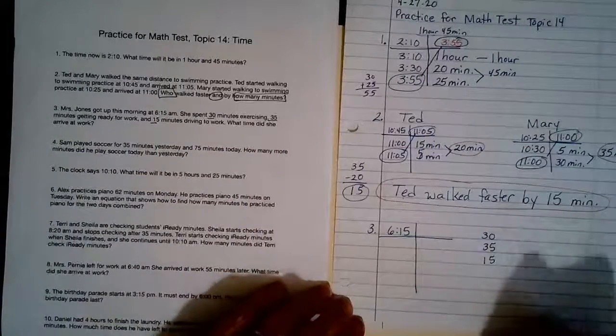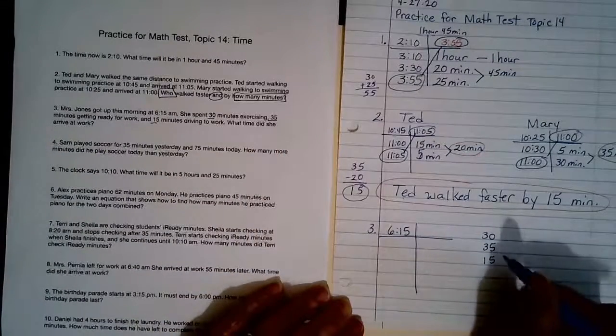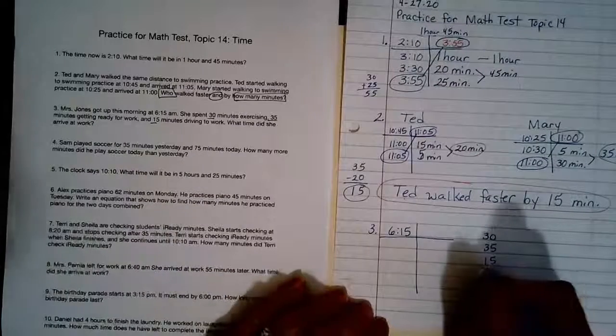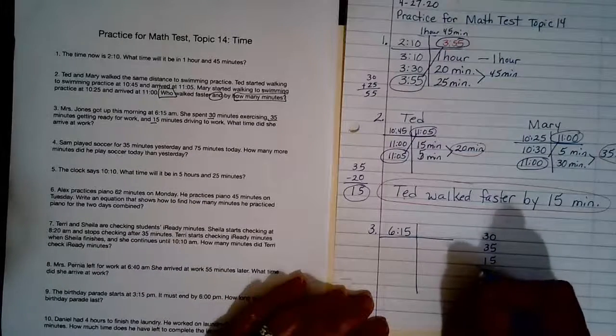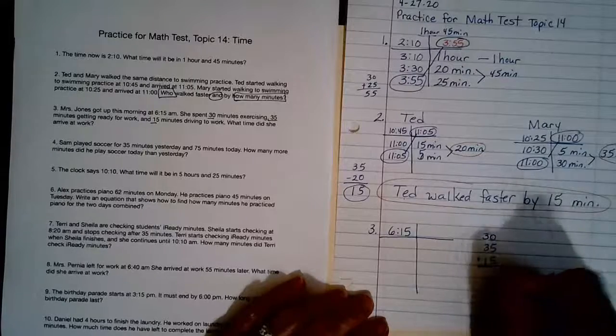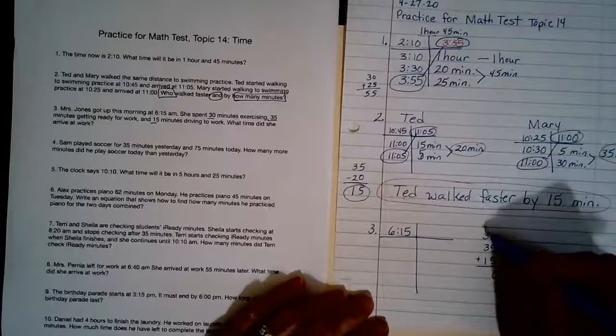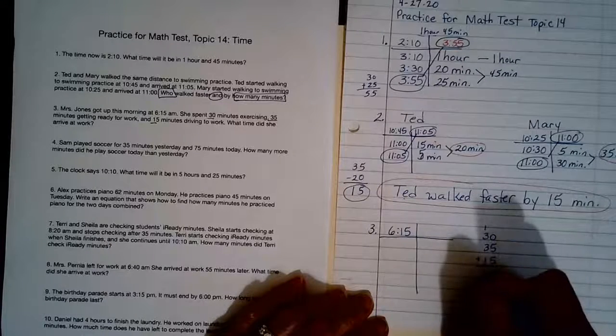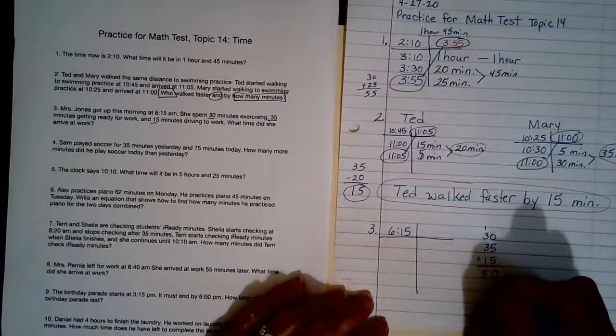Here's my minutes total, 30, 35, and 15. So I'm going to see how many minutes total that is. So 5 plus 5 is 10, and 1 plus 3 is 4, 4 plus 3 is 7, and 7 plus 1 is 8. Now, that's 80 minutes.